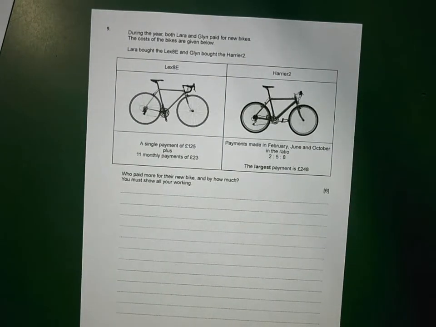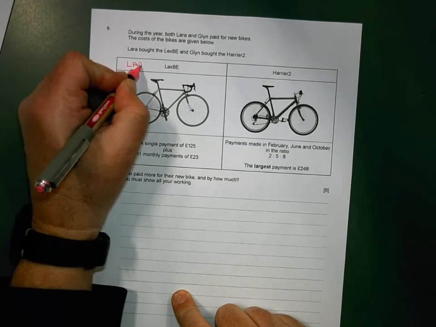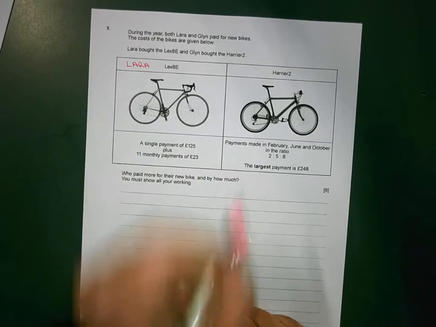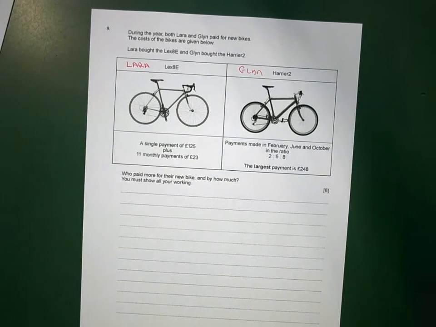During the year, both Lara and Glyn paid for new bikes. The costs of the bikes are given below. Lara bought the Lex 8E and Glyn bought the Harrier. So Lara bought that one and Glyn bought that one. Then we've got different payment methods.